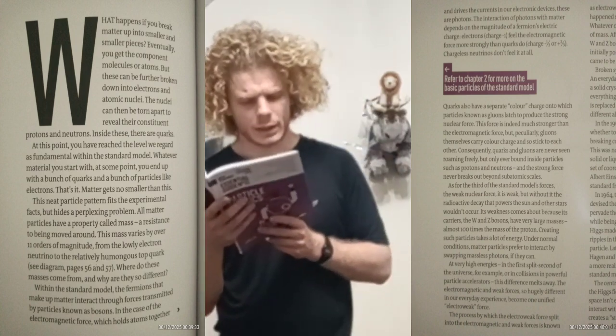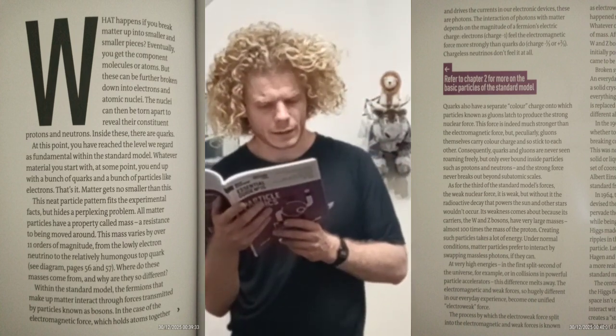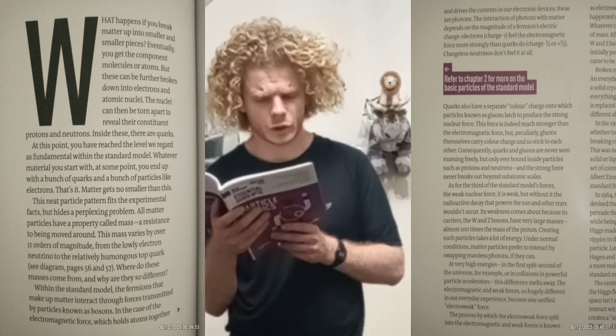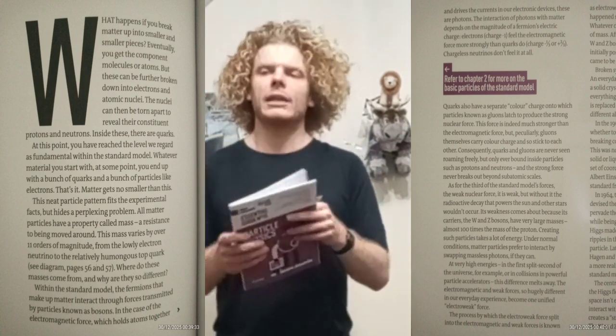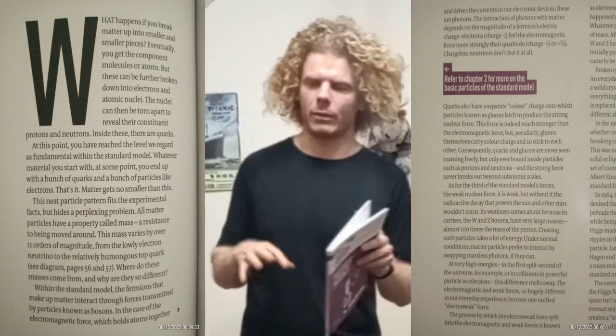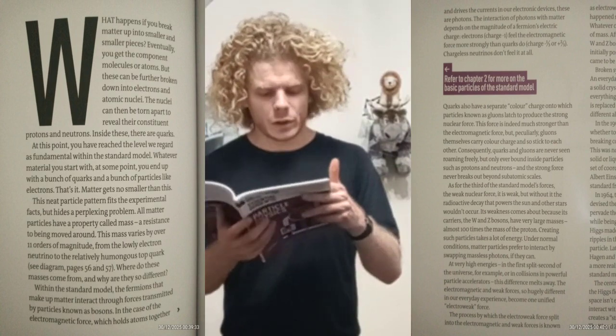They have a separate color charge, onto which particles known as gluons latch to produce a strong nuclear force. So it's something called the strong nuclear force. I don't really get them all together. But there's also the strong nuclear force, and that works with gluons.